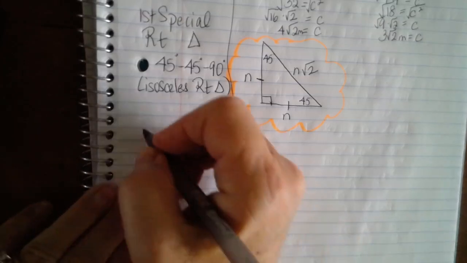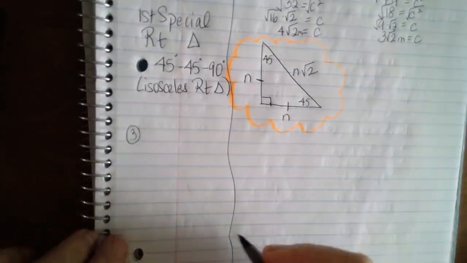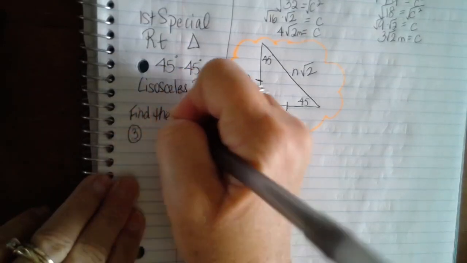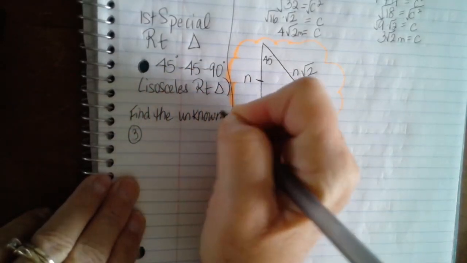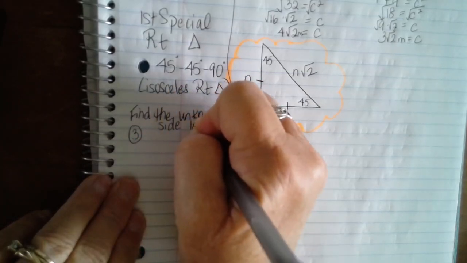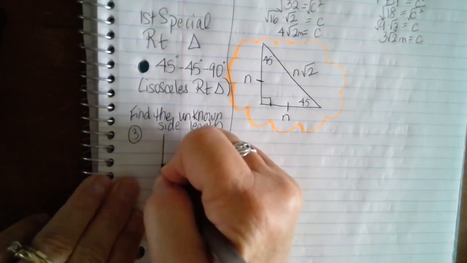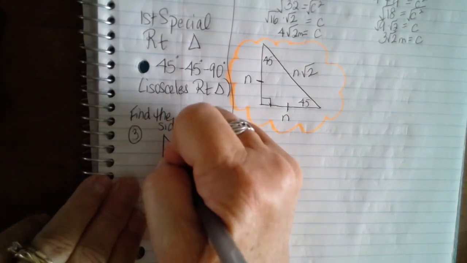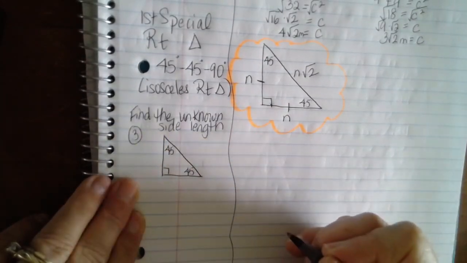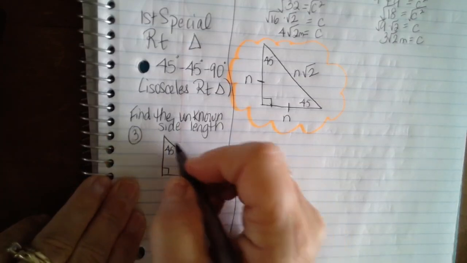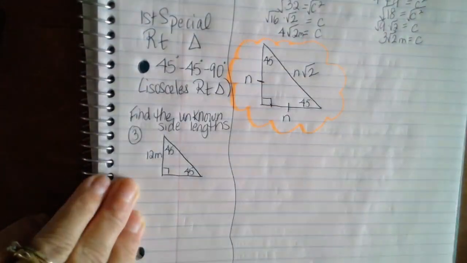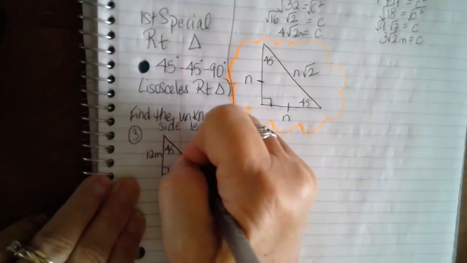So, very first problem that we're going to deal with. The directions are going to ask us to find the unknown side length. So here's my triangle that I'm given. I'm given that it's a 45, 45, 90. And I know that this is 12 meters. So unknown side lengths. And I want to find a and b.